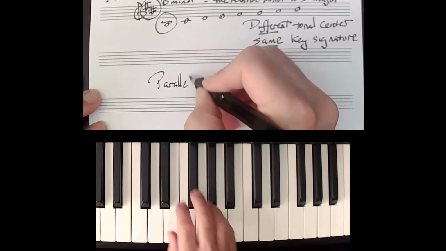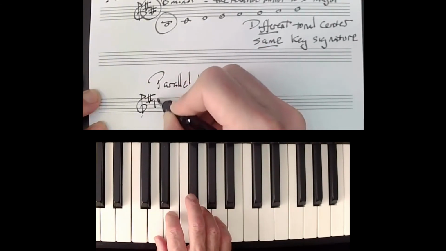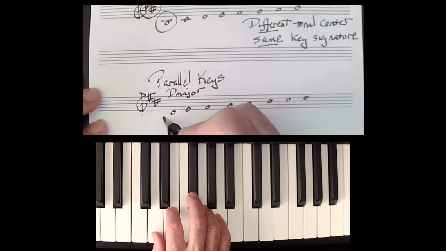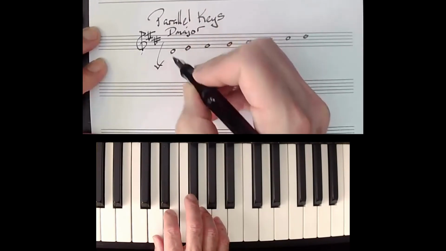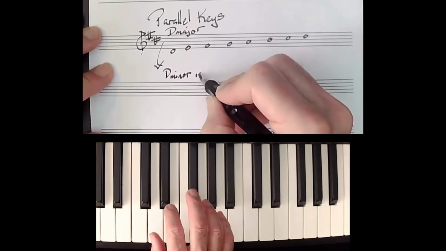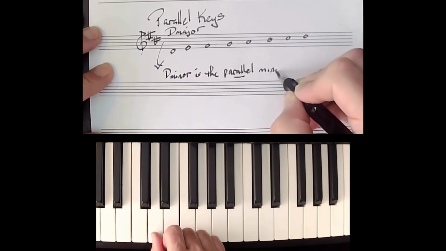Now, let's talk about the parallel keys. D major, can you think of what the parallel minor for D major would be? That's actually quite an easy answer. If I say, what is the parallel minor of D major? All you have to say is D minor. In other words, it's the same tonal center, but instead of saying major, say minor.